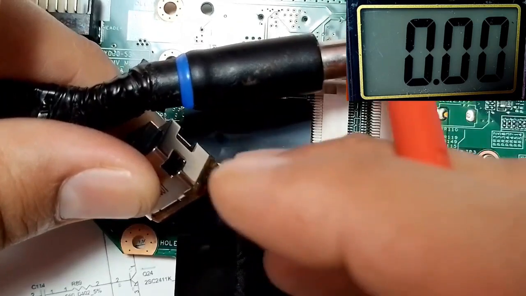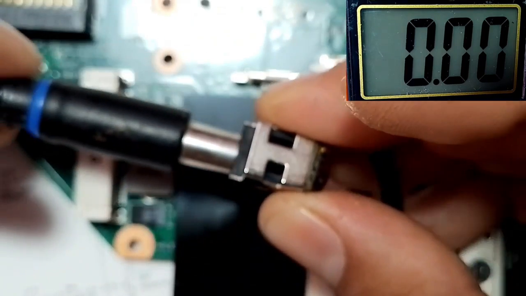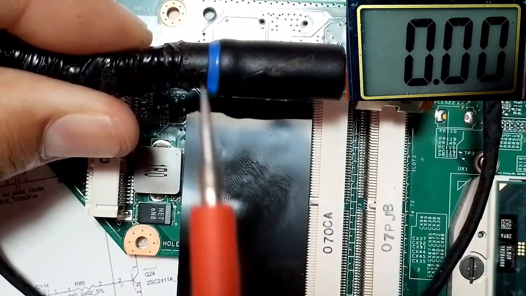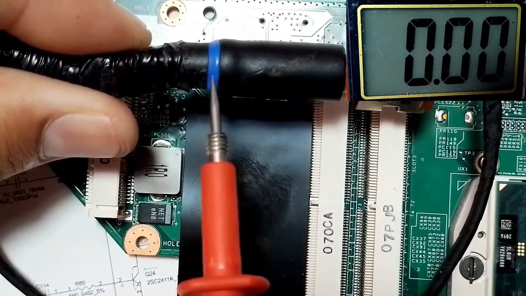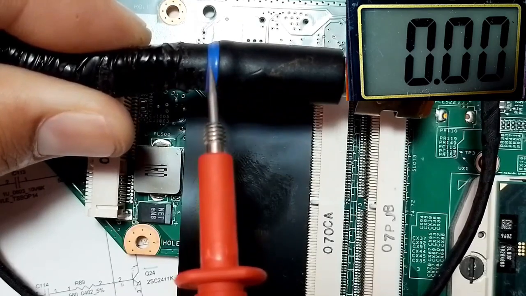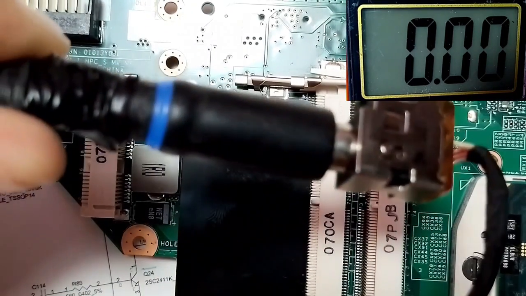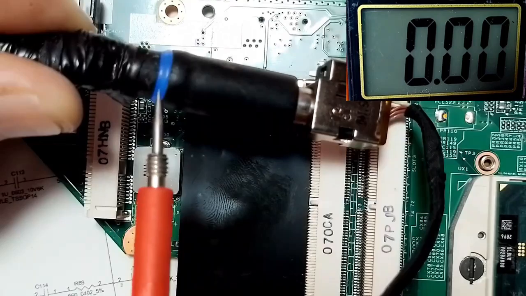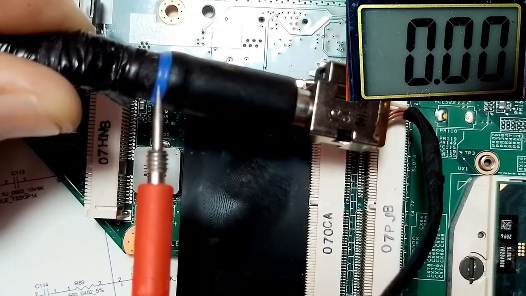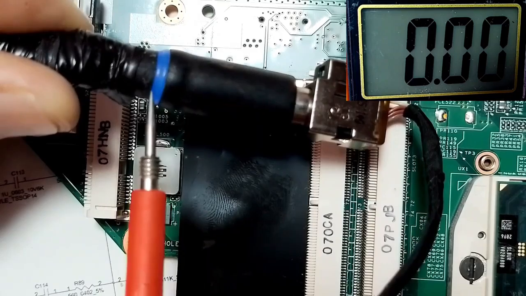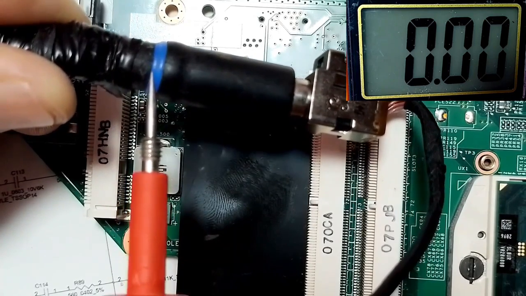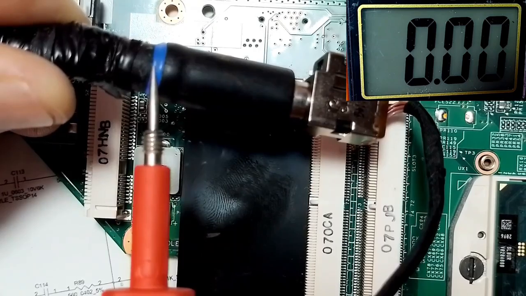So let's connect the adapter. The LED is still on, which means we don't have a short circuit. But if you focus here, the LED light is not stable, which means we have a problem with the motherboard. The voltage is missing somewhere in the motherboard. Okay?